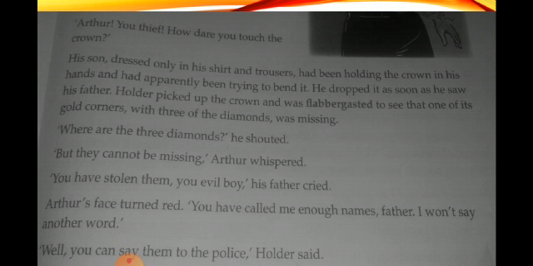So, because of these words, Arthur started getting very angry, and he said to his father that he had called him enough names, and now he would not say another word. And Holder also got angry, and he said that he would hand him over to the police.